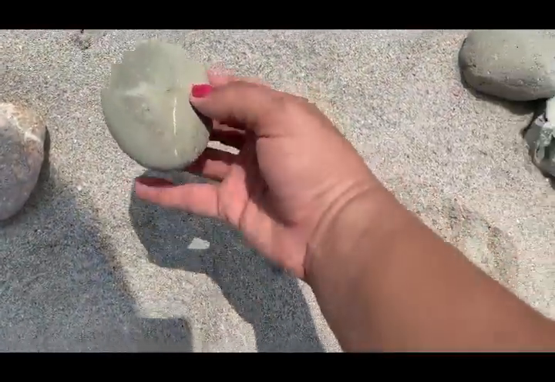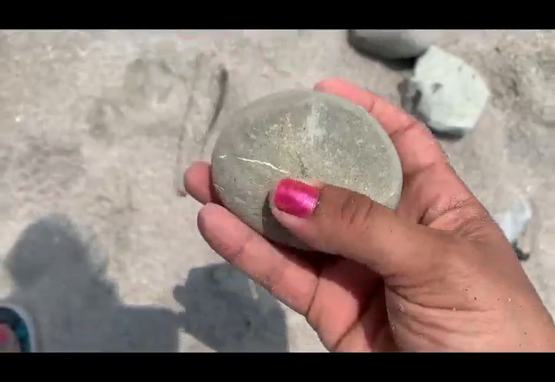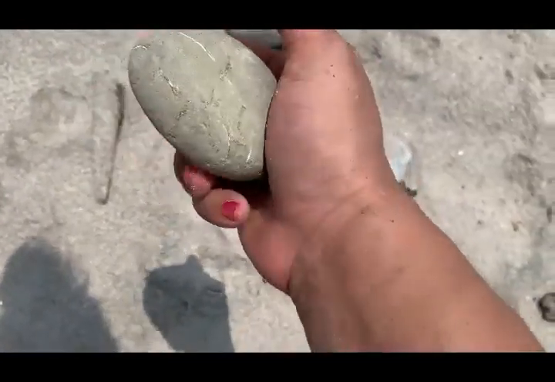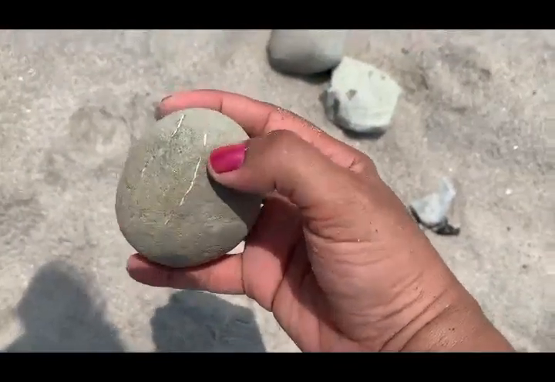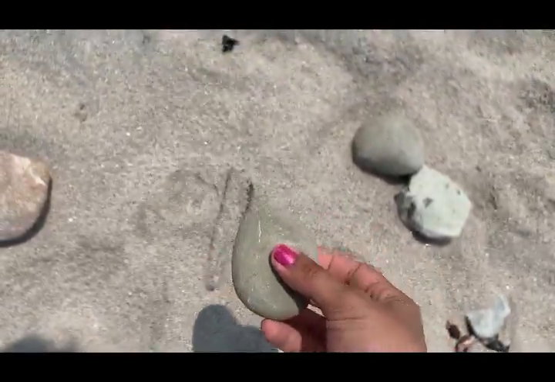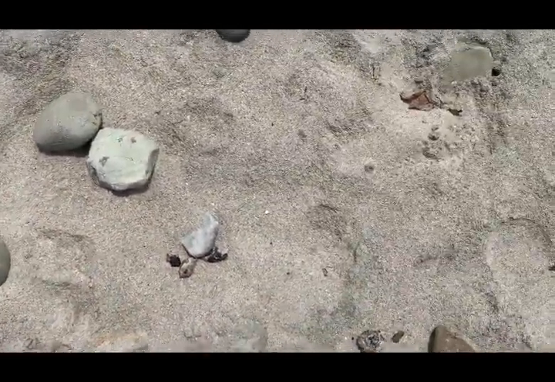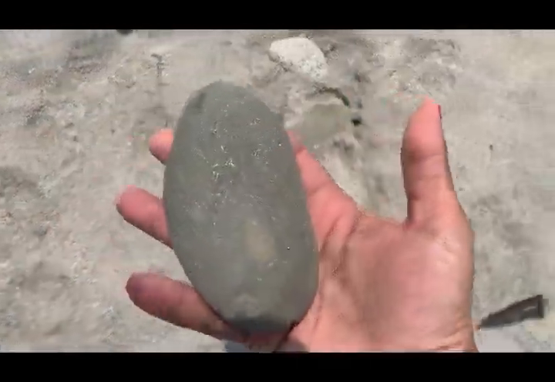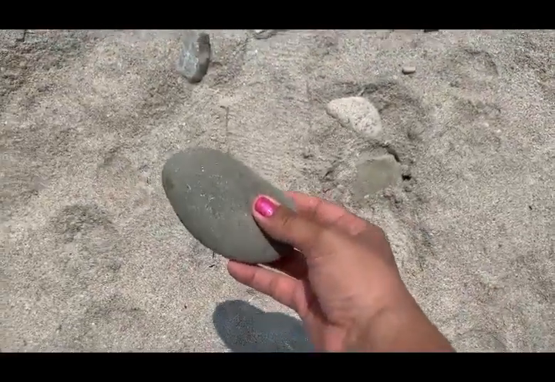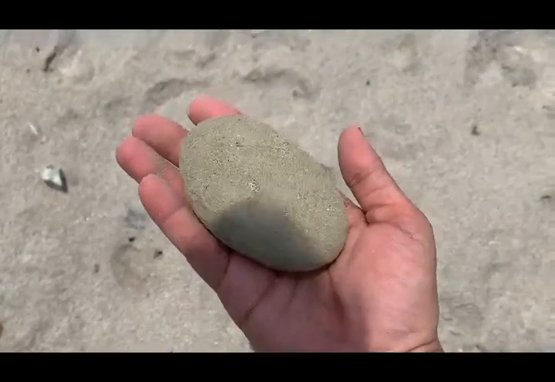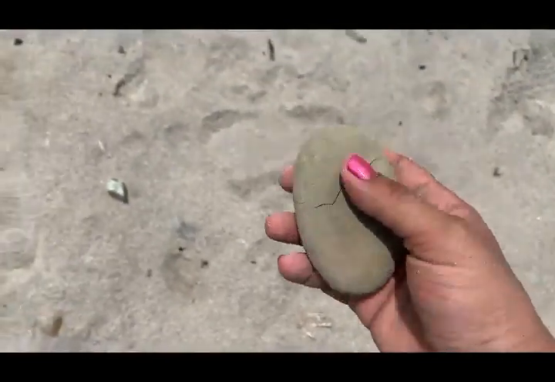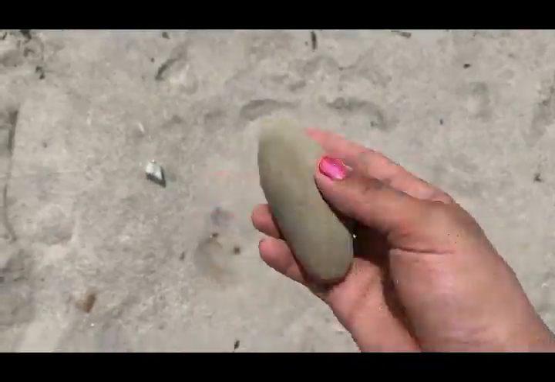But what about this lady? This isn't too bad, but it's broken here. It's not that good, so we better be walking for another one. Let's see, for example, this one isn't too big, but it's not that rounded, so let's keep walking. I found this one. It's oval shaped. I think it's nice, but it's broken here, so I'm gonna have to disregard that one.